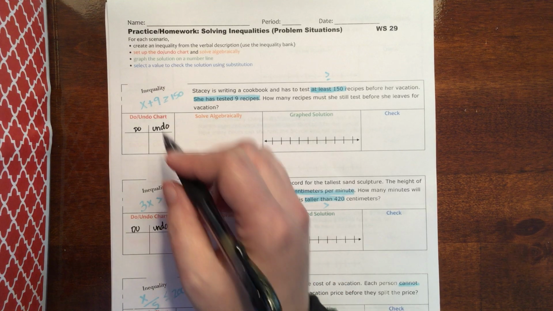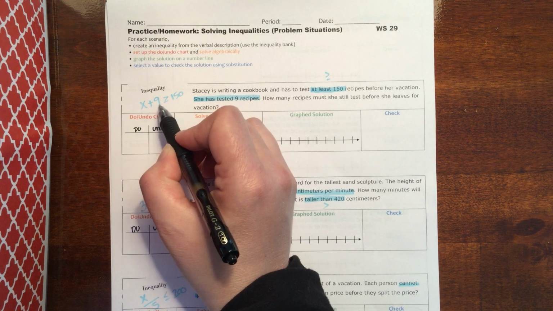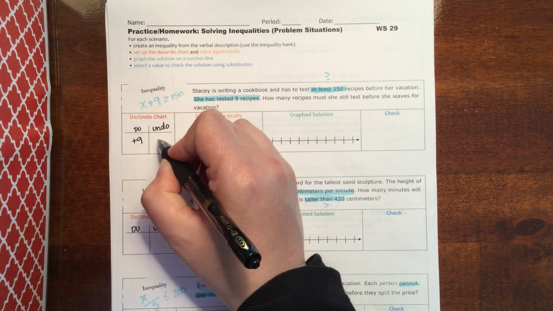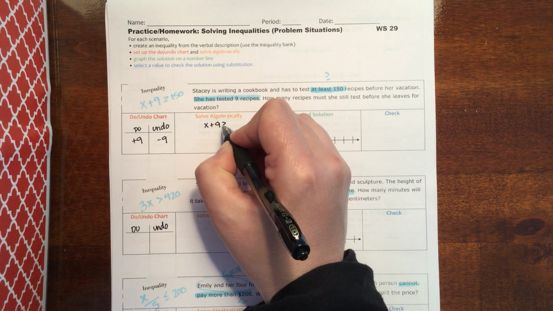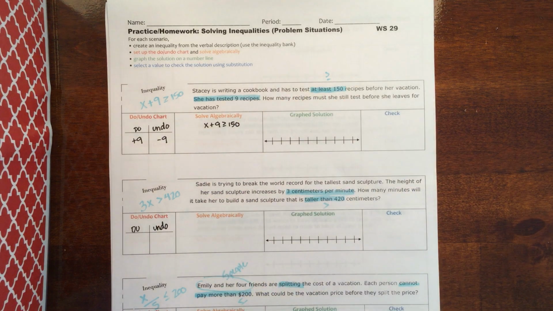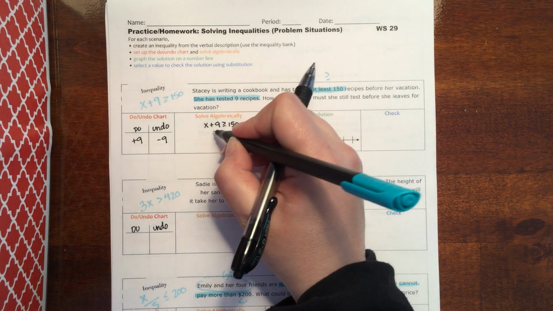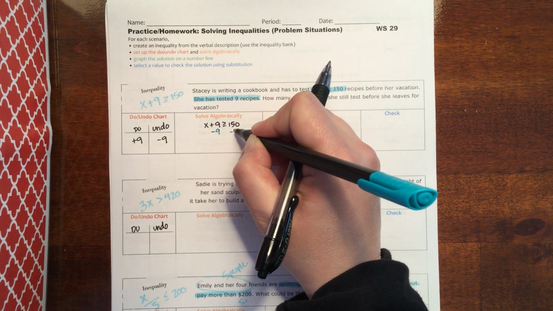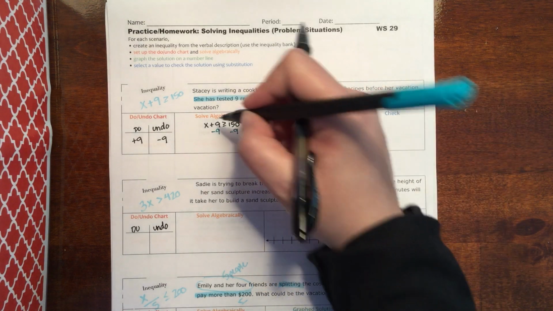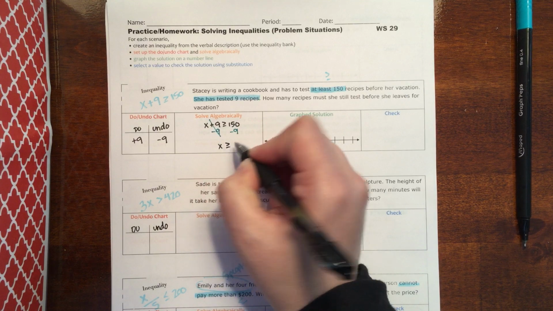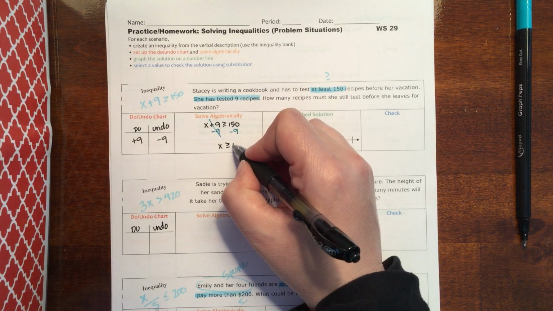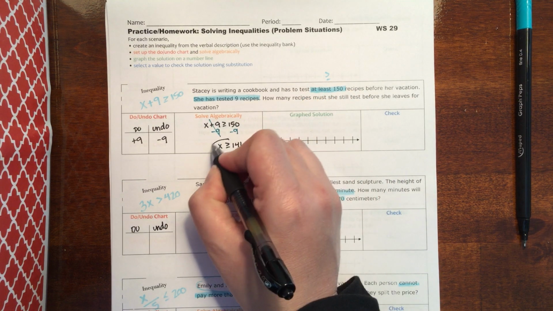For number 1, what's being done to the variable is adding 9. The inverse of that is subtracting 9. I'm going to write the original inequality, x plus 9 is greater than or equal to 150. I'll show the algebraic solving work on both sides. This isolates x on the left, and 150 minus 9 is 141.